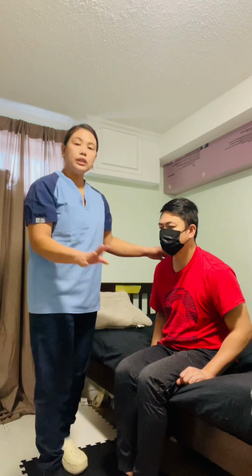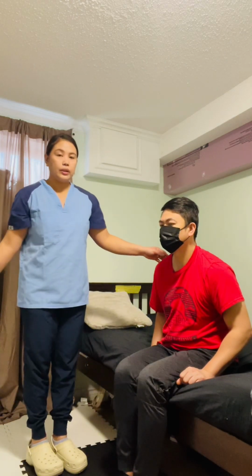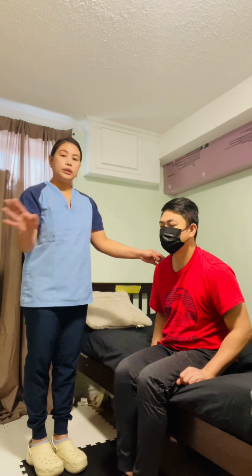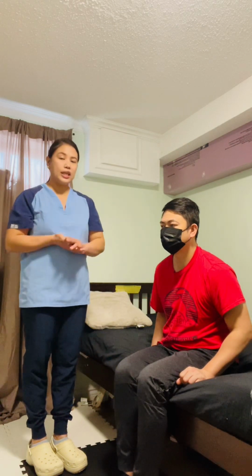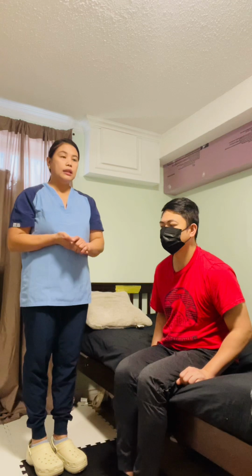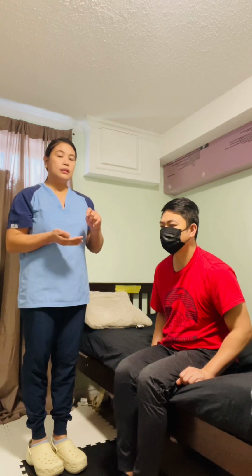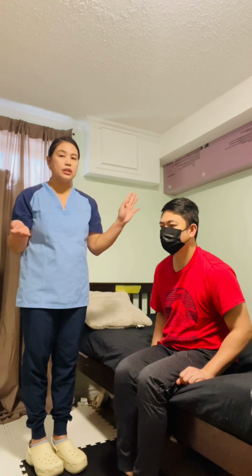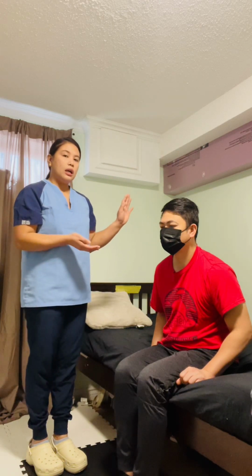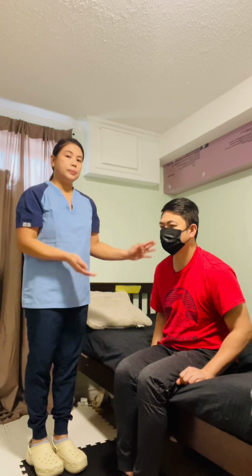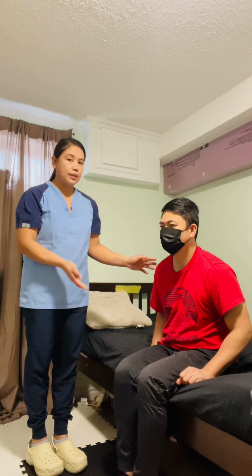Now you have to clear all the stuff that you have used and put them back in place. And then after that, you can do hand washing again, and document and report any observations you have gathered while assisting your client into a sitting position.